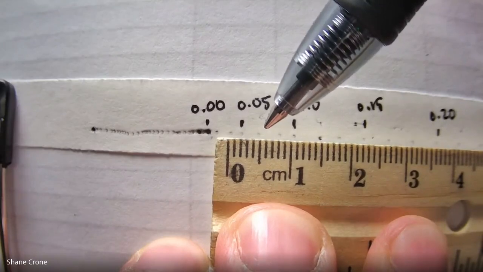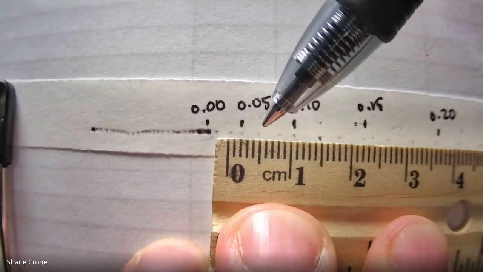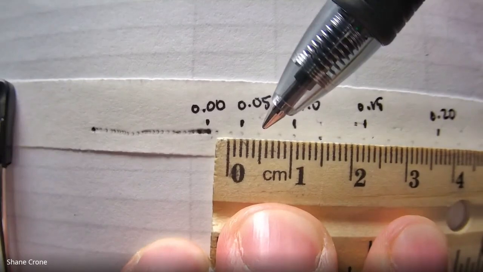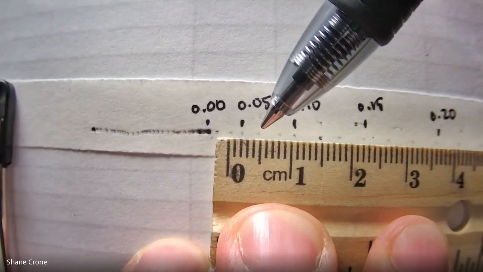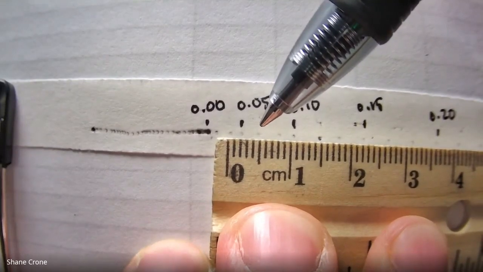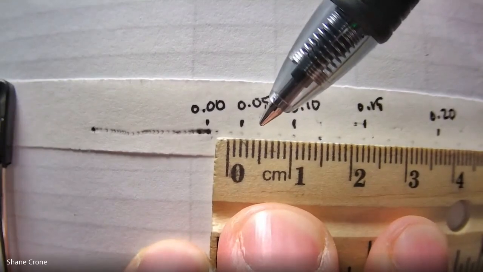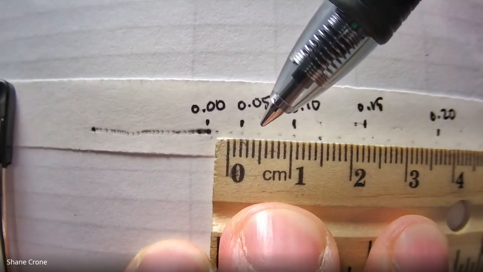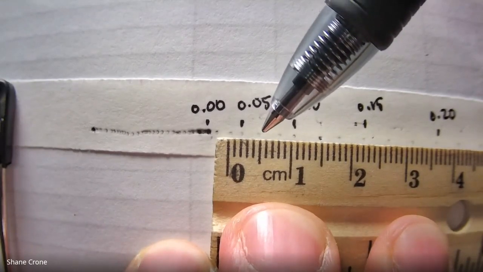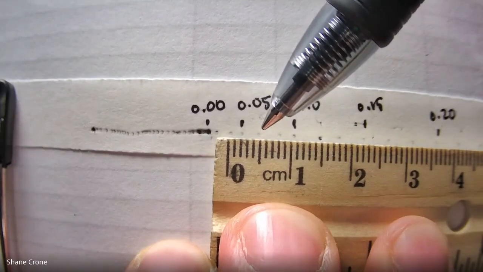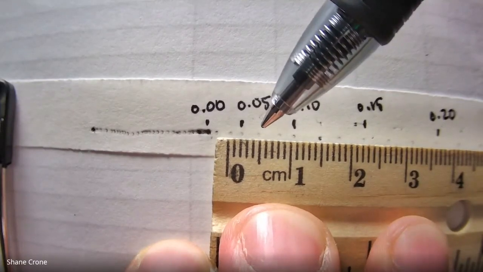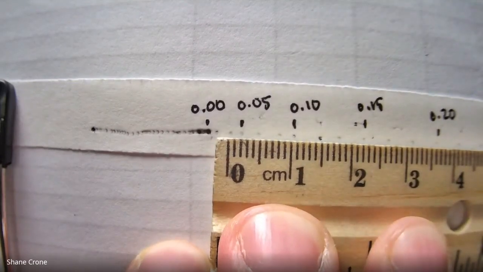I have my 0 lined up on the dot before it, and you're measuring the distance from that dot to this dot. That looks to me to be about 0.4 something. 0.49, 0.48. If you think 0.5, like it's exactly on the line, that's your judgment call, then you can say 0.50, but I would say probably 0.48 or 0.49. So that's the first measurement. We all agree on that first measurement.